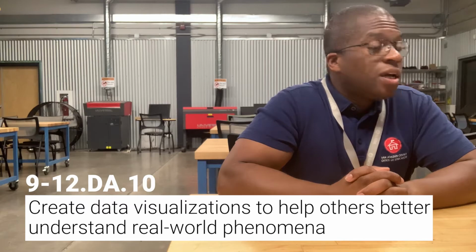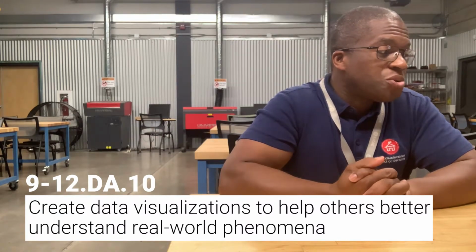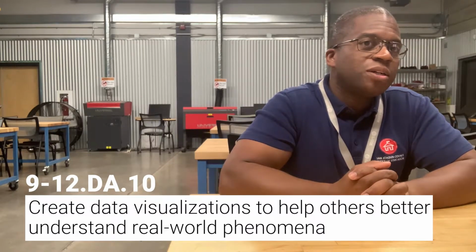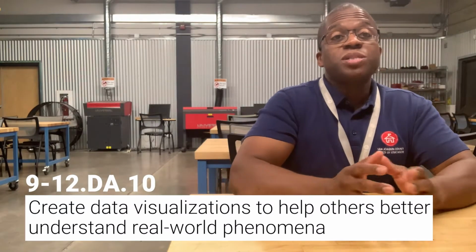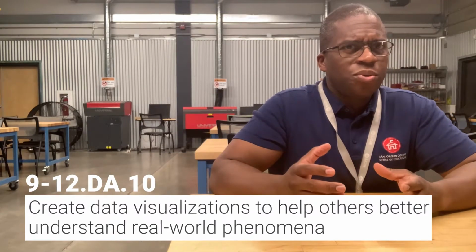For our computer science standard, we have 912 DA10. Create data visualizations to help others better understand real-world phenomena. Now, there's a couple of ways that we could do that. The first would be to just go ahead and put the data that we gathered into a spreadsheet. Now, the spreadsheet that we're going to be using is called Google Sheets. Google Sheets is an online spreadsheet from Google, which is very much like Excel. Let's take a look.